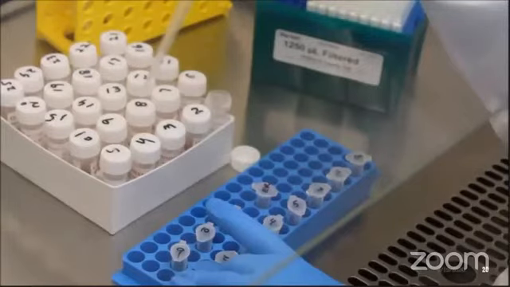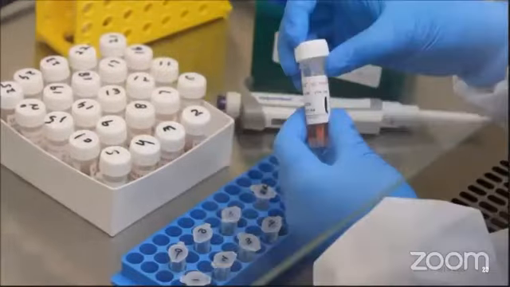Care should be taken during the addition of the samples into the Eppendorf tube.